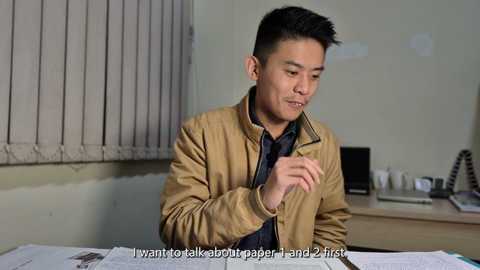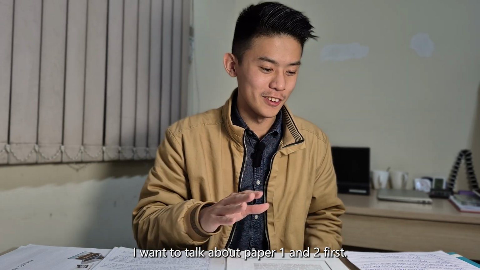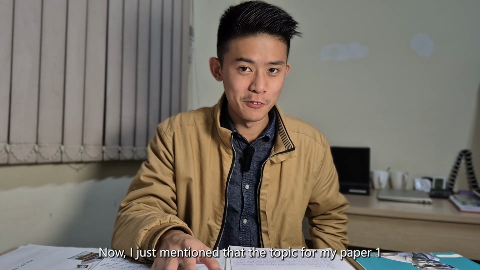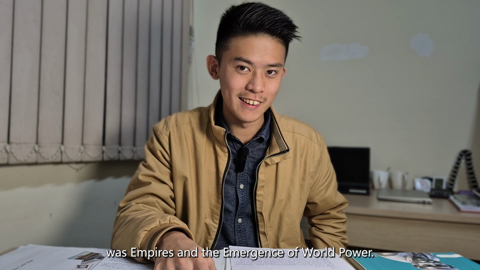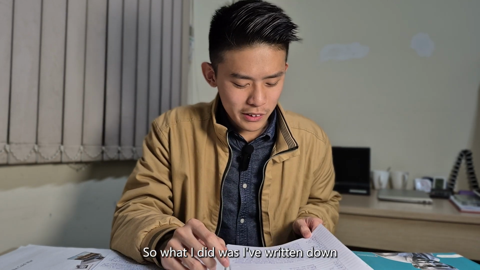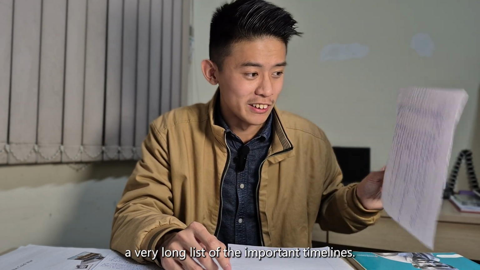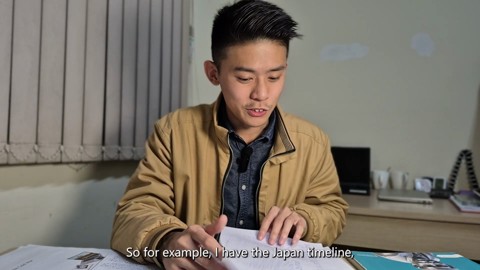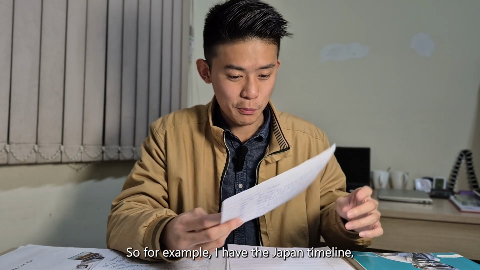So let us begin. I want to talk about paper 1 and 2 first. Now, I just mentioned that the topic for my paper 1 is empires and the emergence of world powers. So what I did was I wrote down a very long list of the important timelines. So for example, I have the Japan timeline.